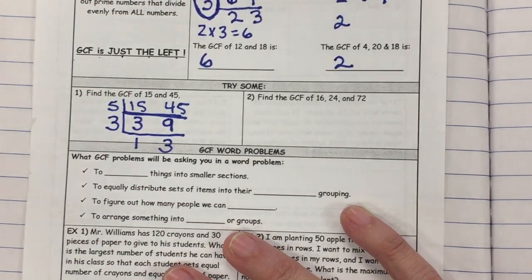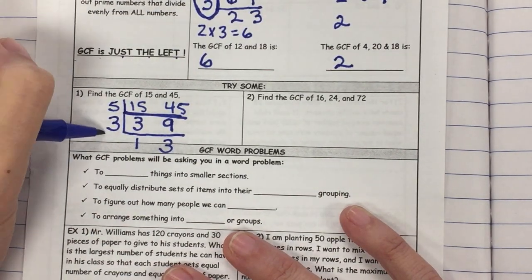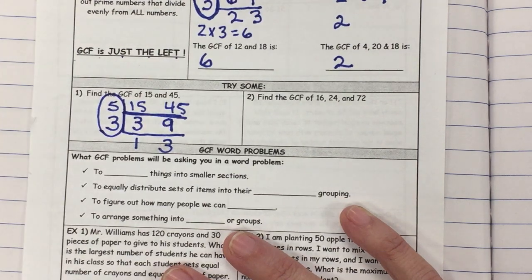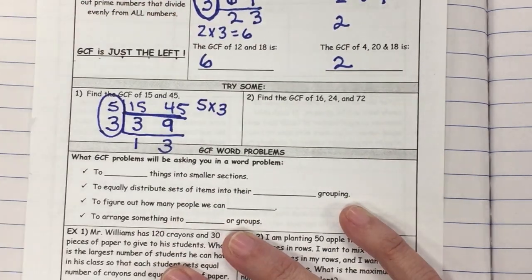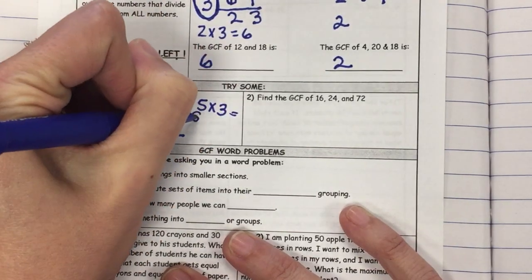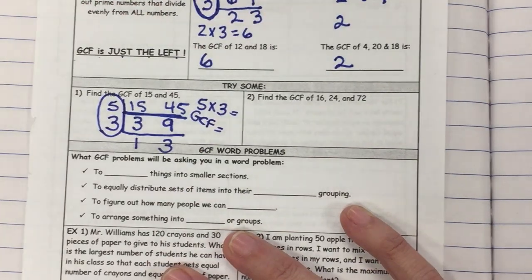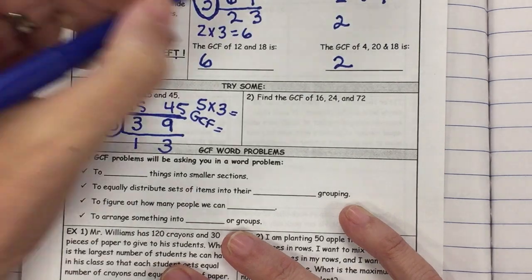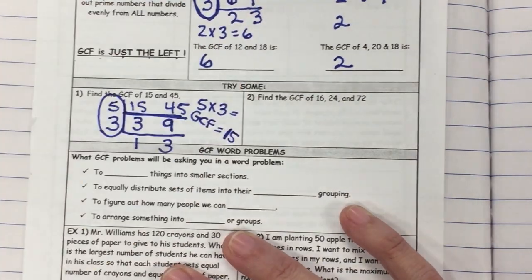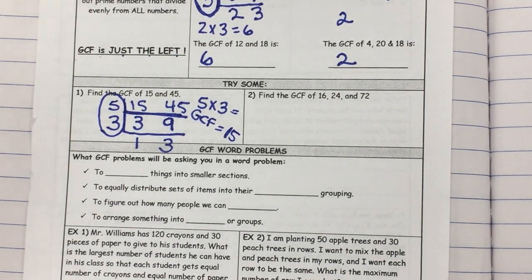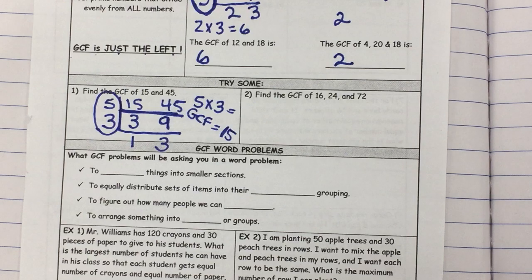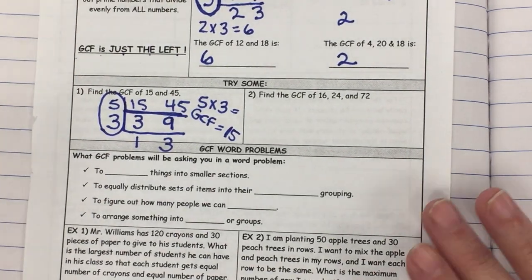To find the GCF using the ladder method, I'm going to circle the numbers that make up the left of the ladder, and all I'm going to do is multiply 5 times 3. So the GCF of 15 and 45 will be 15. Okay? If you listed all the factors of 15 and all the factors of 45, you'd notice that both lists have 15 and that's the greatest common factor.